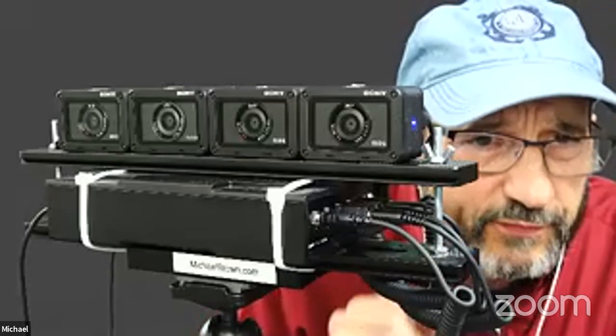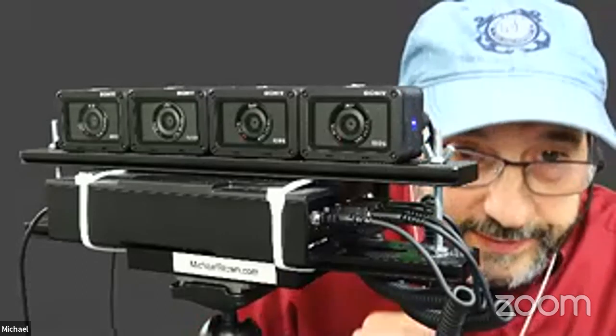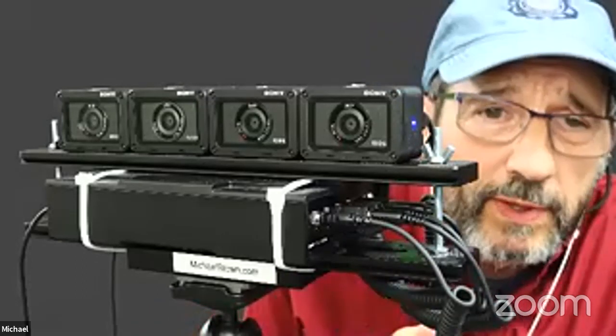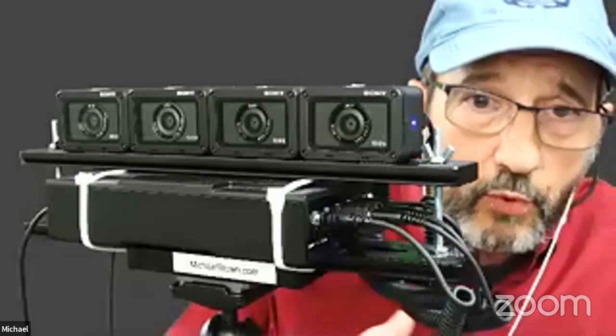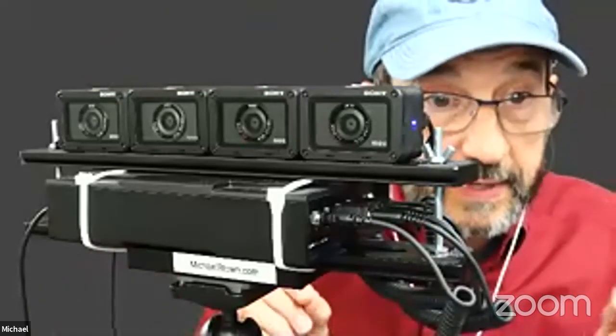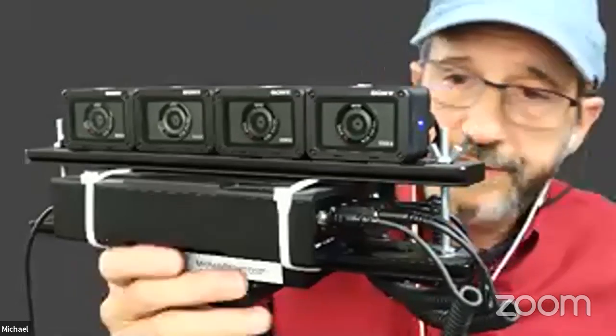But I was always frustrated with the particular Canons I used because they didn't provide RAW files. And they also had a lens that was more of a normal lens. It had a 40mm equivalent lens. For my 3D, I like more of a wide angle view. So these Sonys provide raw files, and they actually have a wide angle lens array. So that's pretty nice.